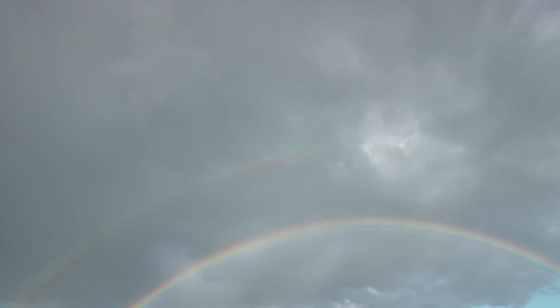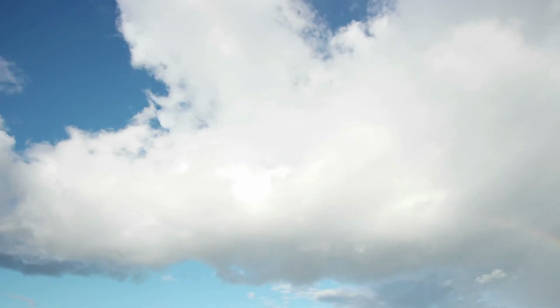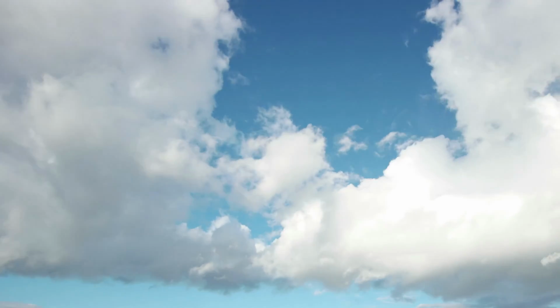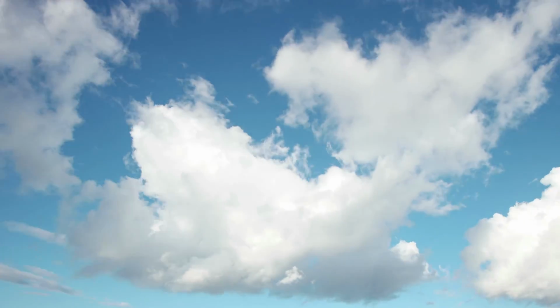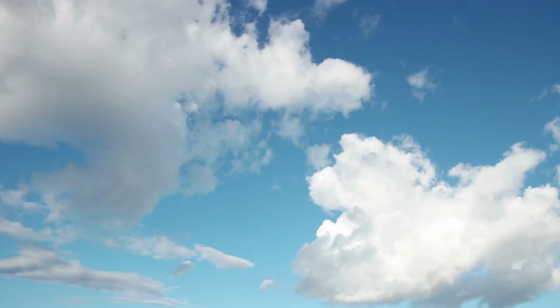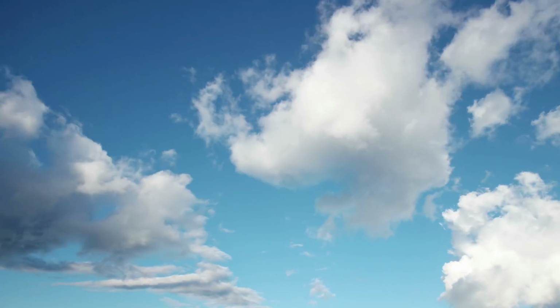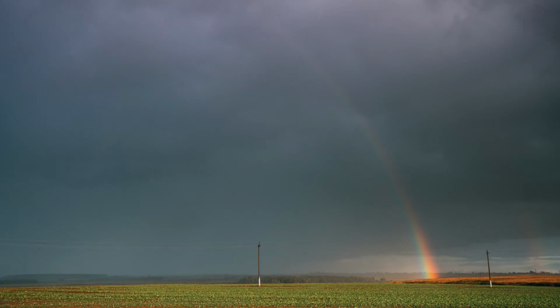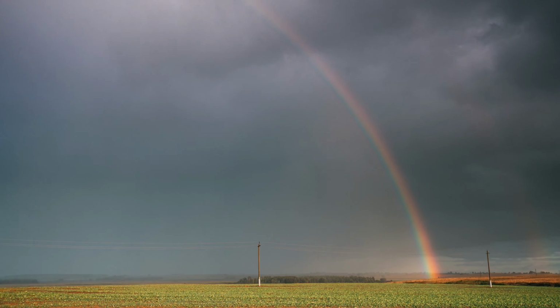Rainbows appear as arcs because of geometry. Light exits water droplets at specific angles, and our eyes perceive the rainbow only where those angles align. The result is a cone-shaped distribution of light with your eyes at the tip. If you could see the whole shape without the ground in the way, from an airplane for example, you'd see a full circle.